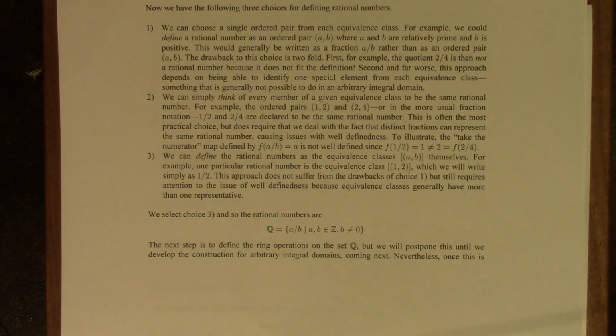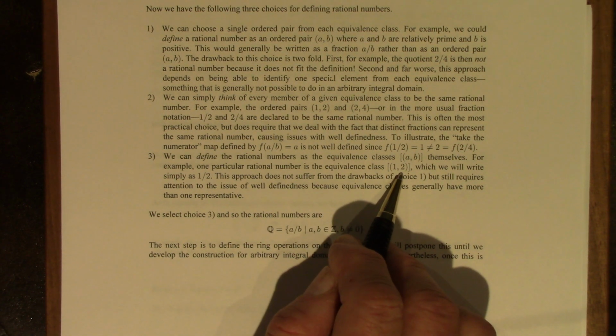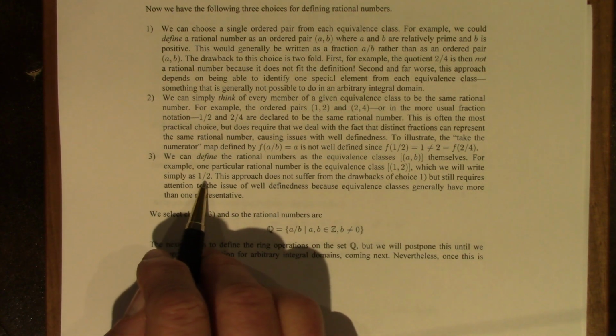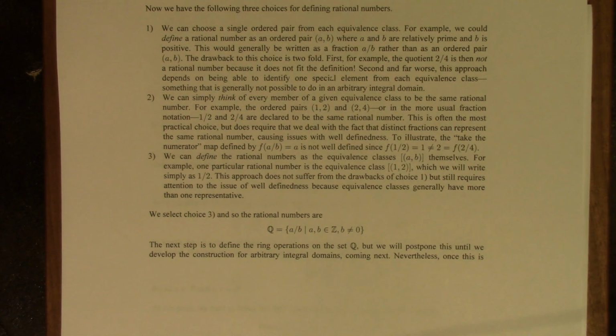Third choice is to define the rational numbers as the equivalence classes themselves. So this would, for example, be a rational number, the equivalence class containing the ordered pair (1, 2). And we're going to make that choice, so we're going to simply write that as the fraction 1/2. This approach doesn't suffer from the problems of choice number 1, but still requires attention to the issue of well-definedness because equivalence classes generally have more than one representative.